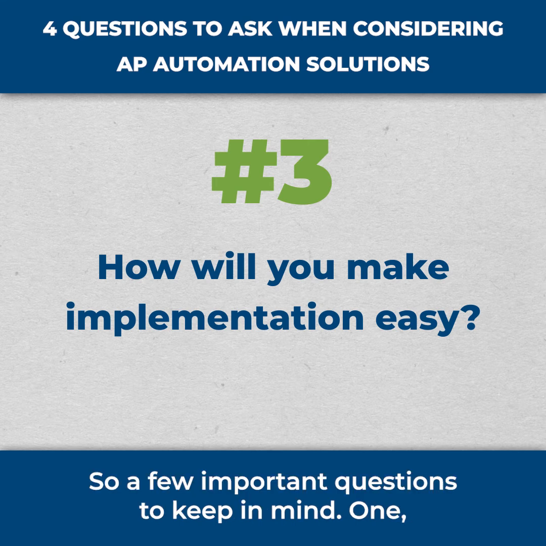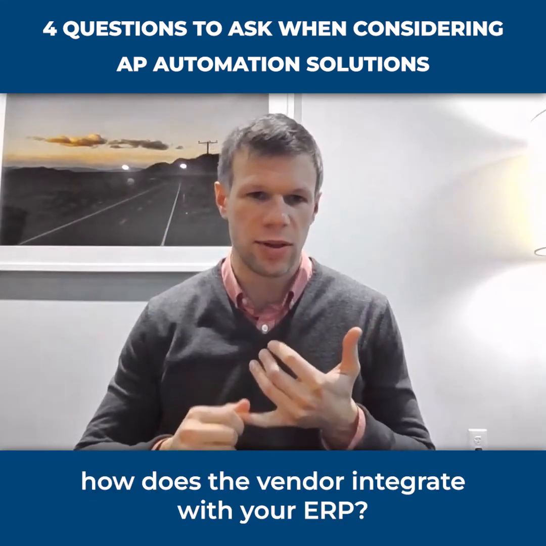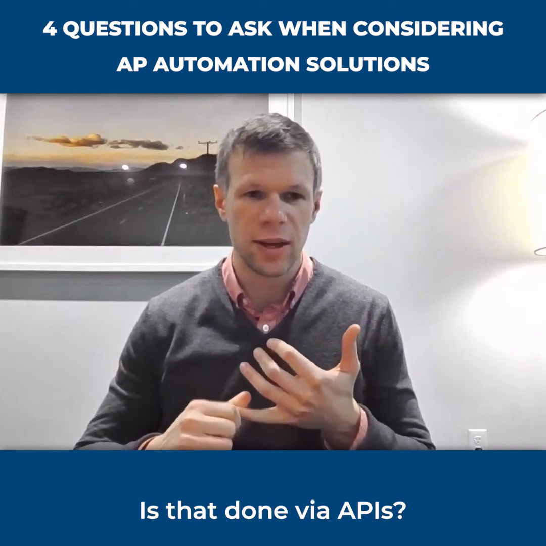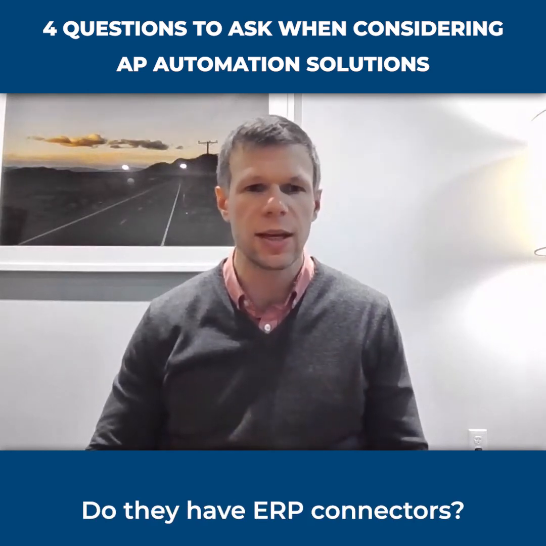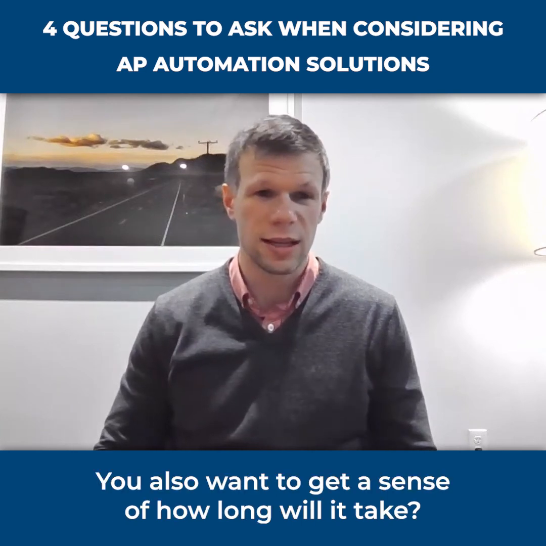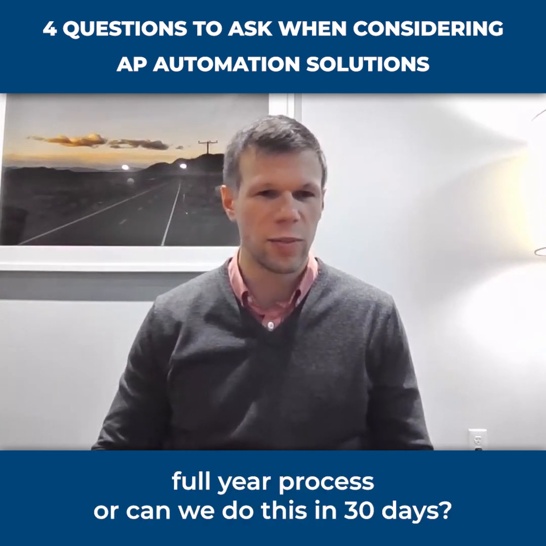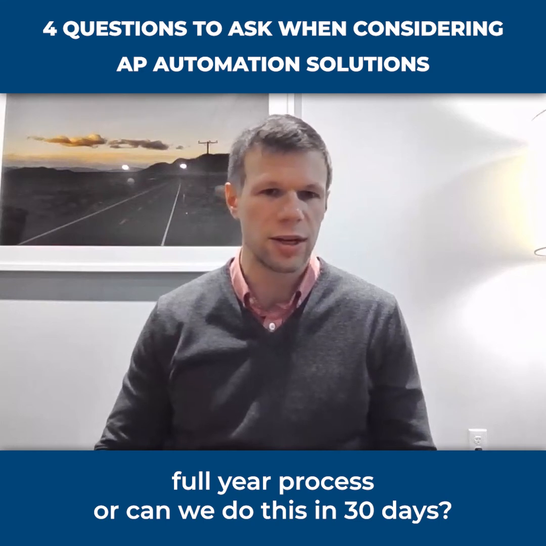So a few important questions to keep in mind. One, how does the vendor integrate with your ERP? Is that done via APIs? Do they have ERP connectors? Is it a flat file integration? You also want to get a sense of how long will it take? Is this going to be a full year process, or can we do this in 30 days?